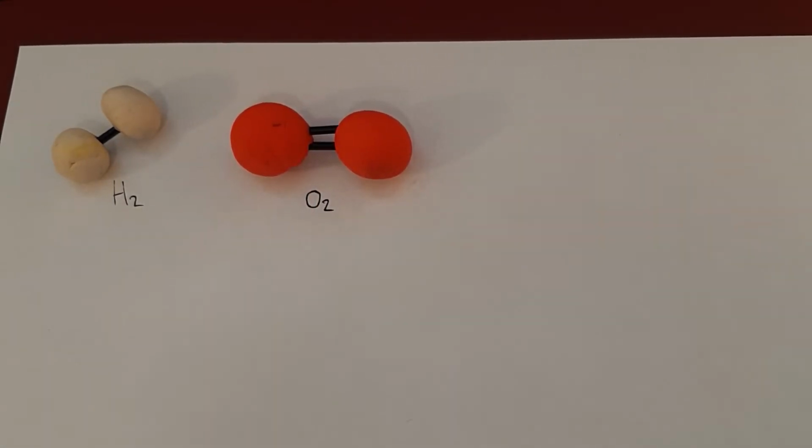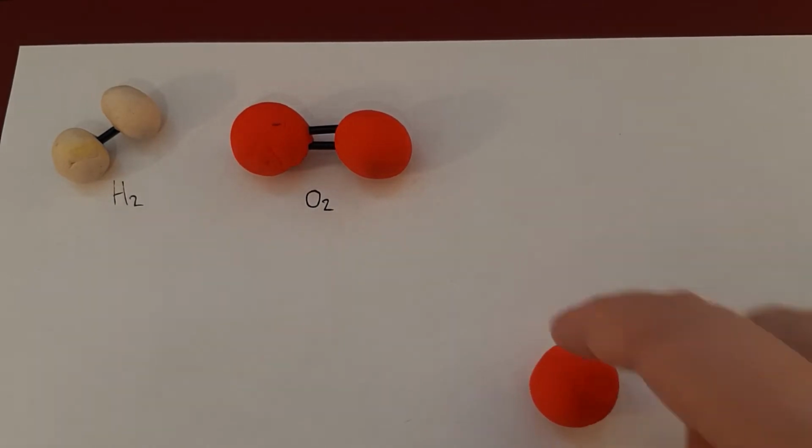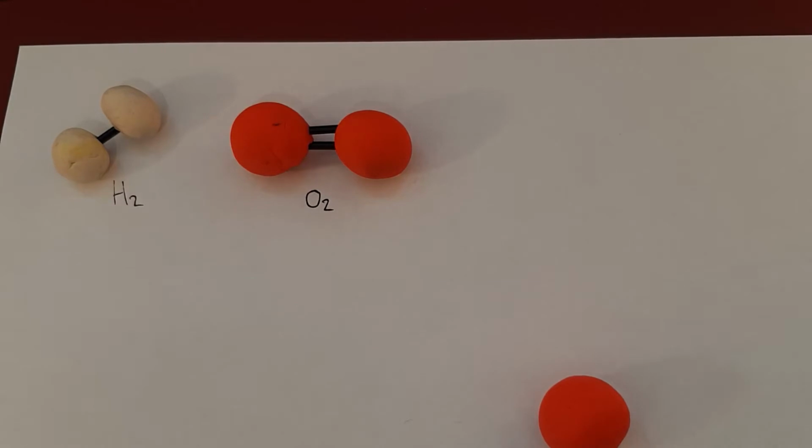So our next one that we're going to do is H2O, also known as water. So here's my oxygen atom and my two hydrogen atoms. Well, the way this one goes together... Oh, we have drawn it.